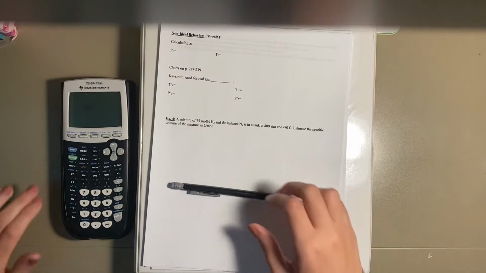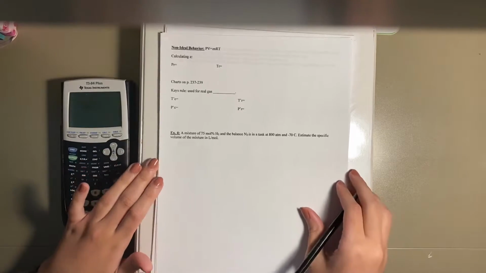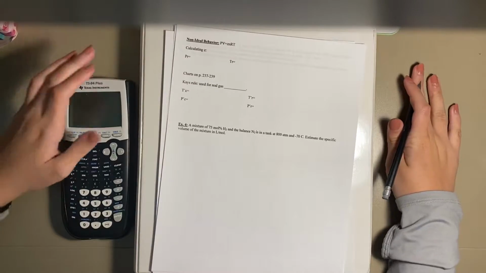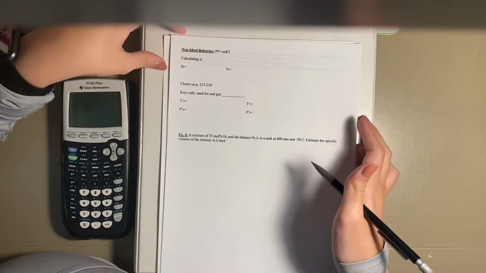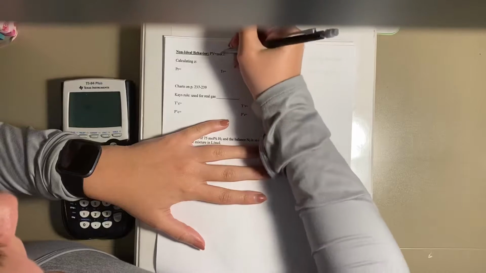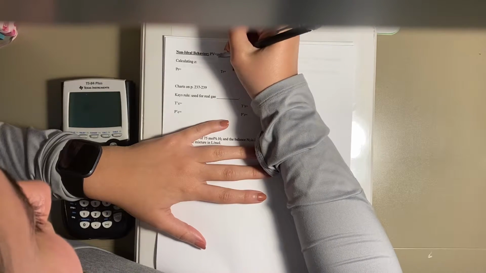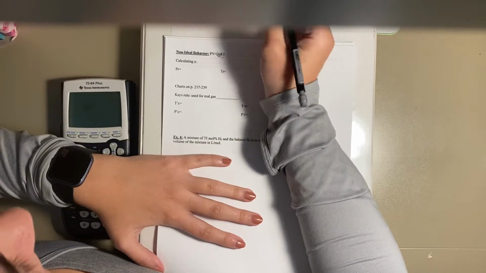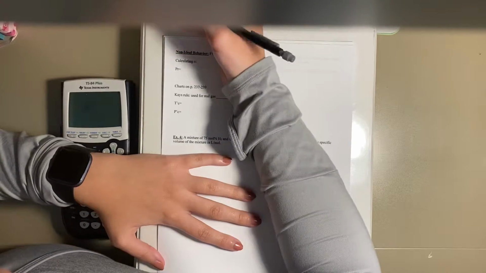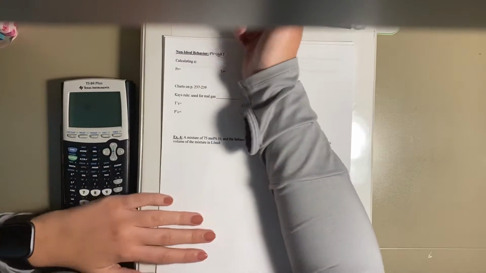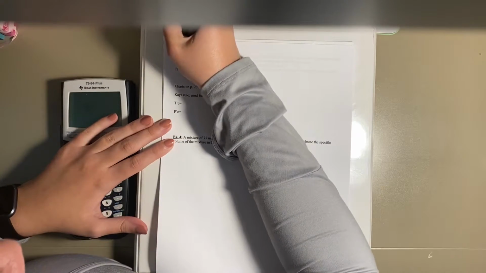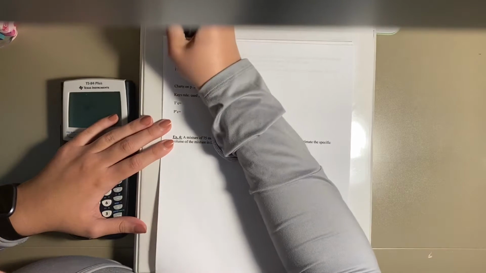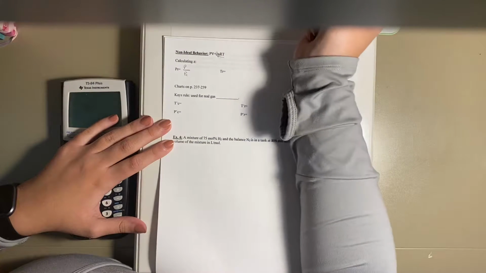Okay, so now moving on to non-ideal behavior. Whenever you are dealing with a non-ideal gas, you need to account for that by using the compressibility factor. It's just this Z term. In order to calculate Z, you need the reduced pressure and reduced temperature. So reduced pressure, PR, is equal to the actual pressure over that component's critical pressure.